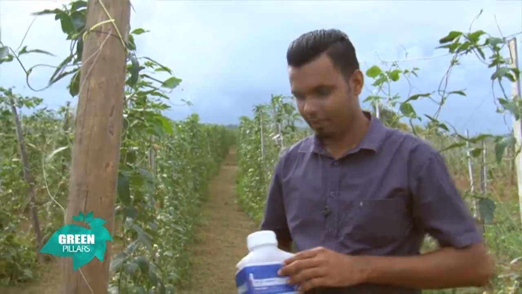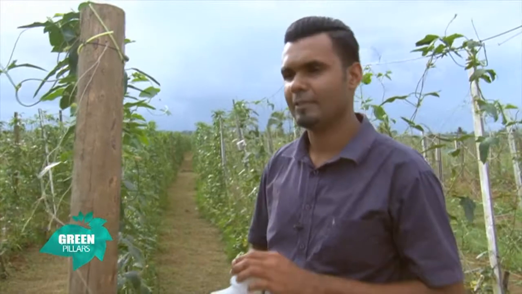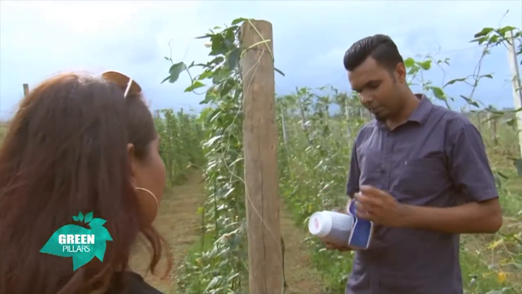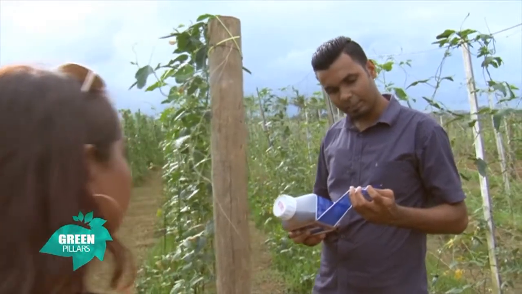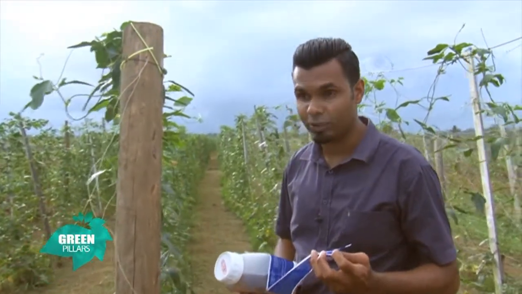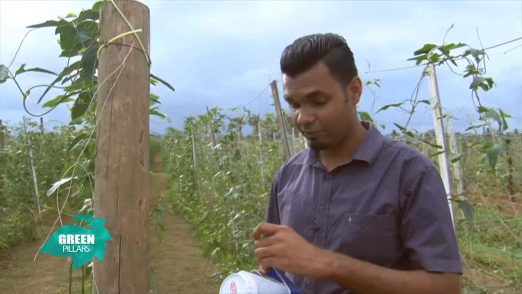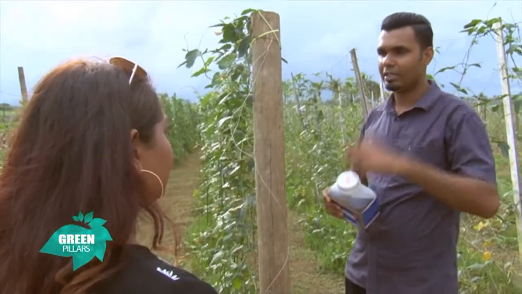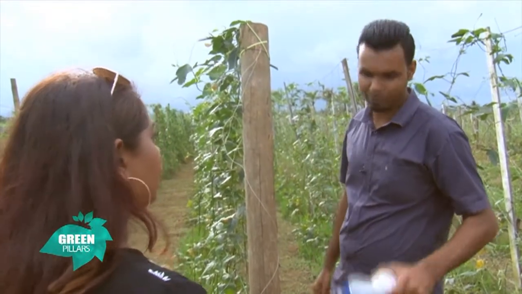How many liters is this? It comes in 1 liter. And how much spray can I make out of this? The mixing ratio is on the label. It says 25 mils into 100 liters of water. Oh wow, so that's pretty big. The application is very little. So it's worth the money. Yes, you can harvest so many crops with this 1 liter.